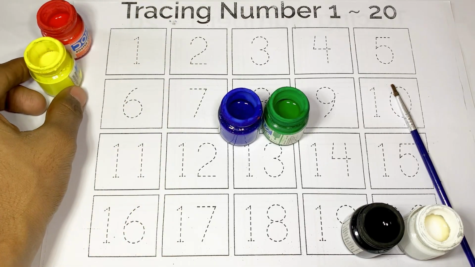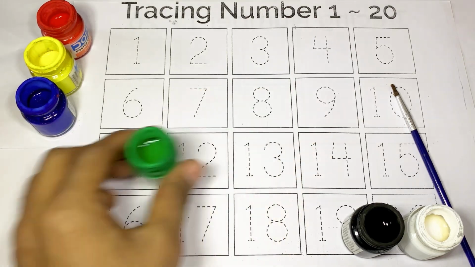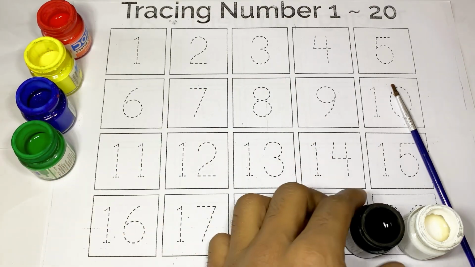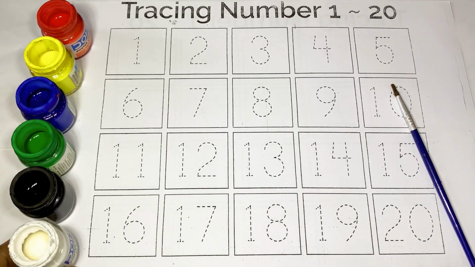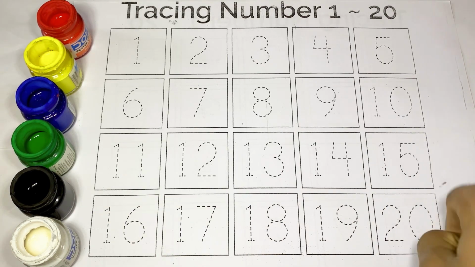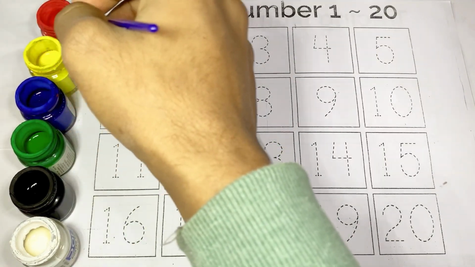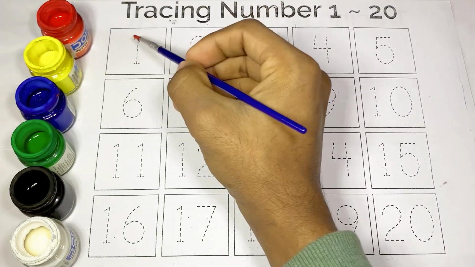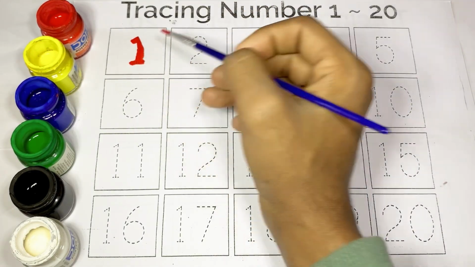Red color, yellow color, blue color, green color, black color, and white color. Next, numbers. And first number 1. And use red color. This is 1. O N E. 1.